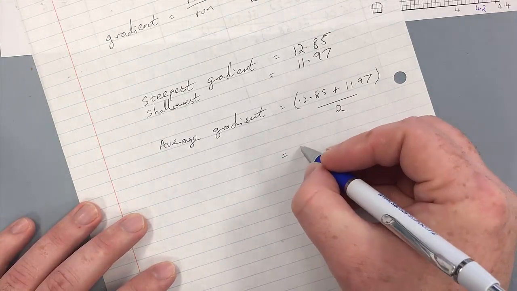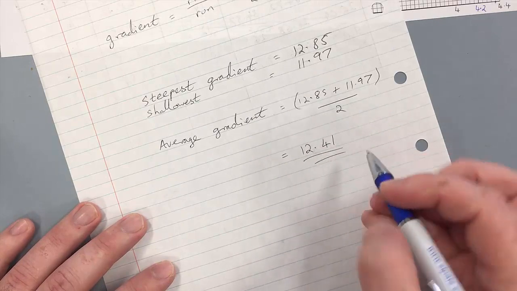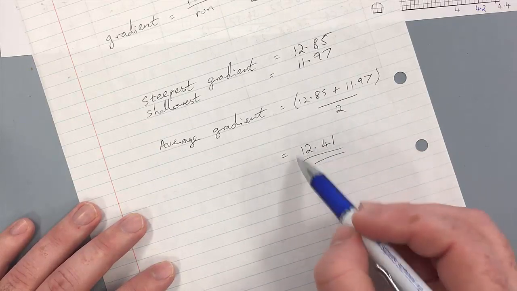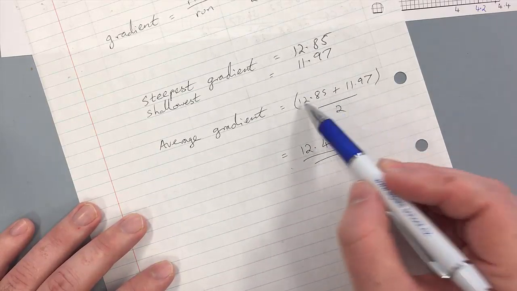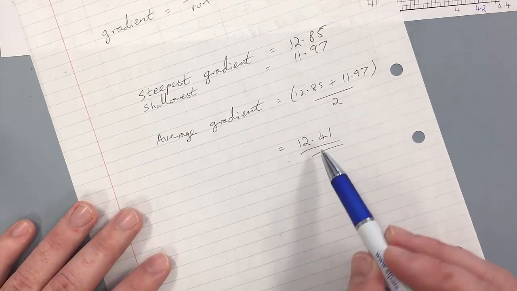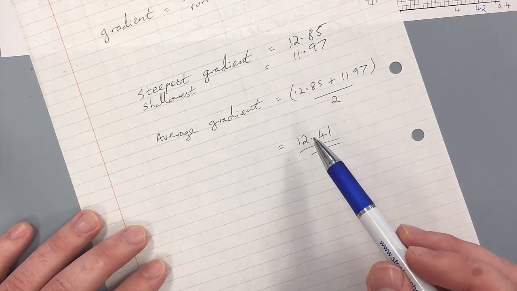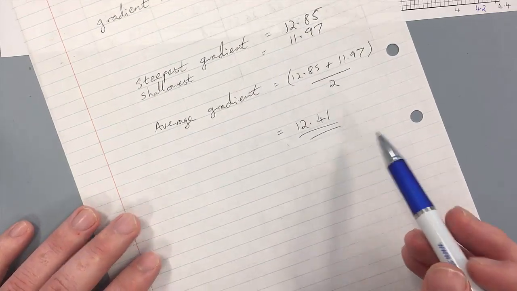And that comes out to 12.41. Okay? Common sense check here. It's got to lie somewhere between these two values, and if it doesn't, then you've made a mistake on the calculator. Okay, and the last thing we need from the gradient is our uncertainty in the gradient.